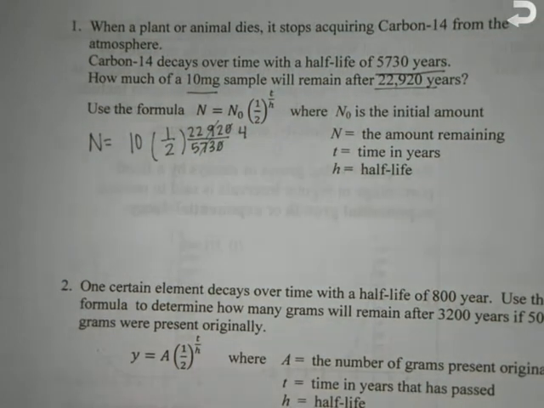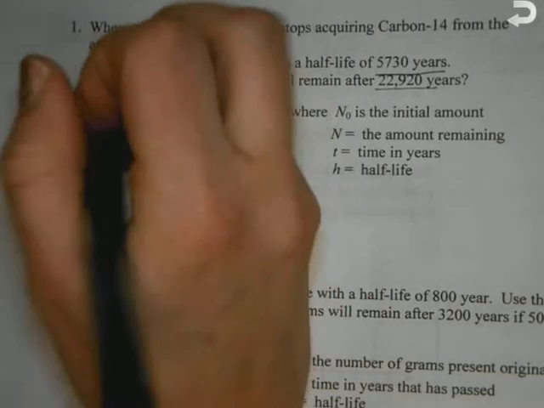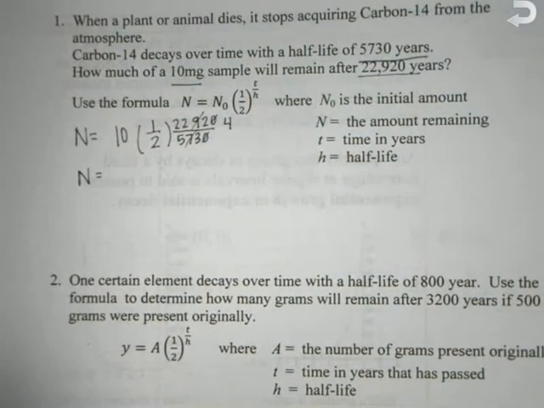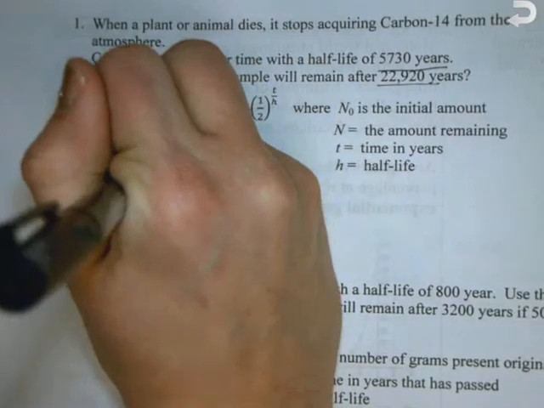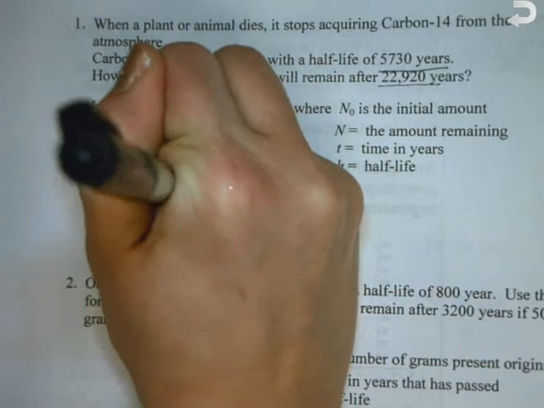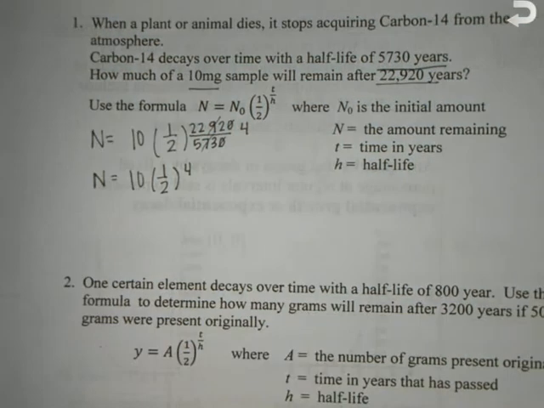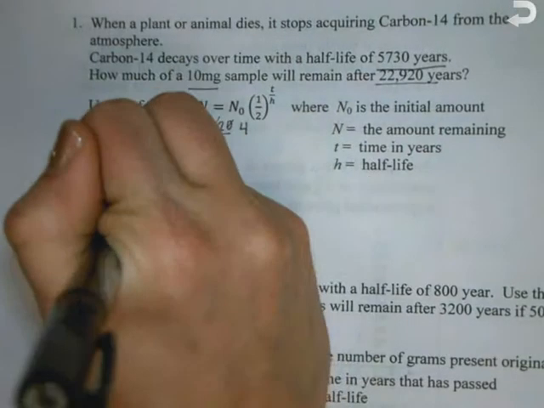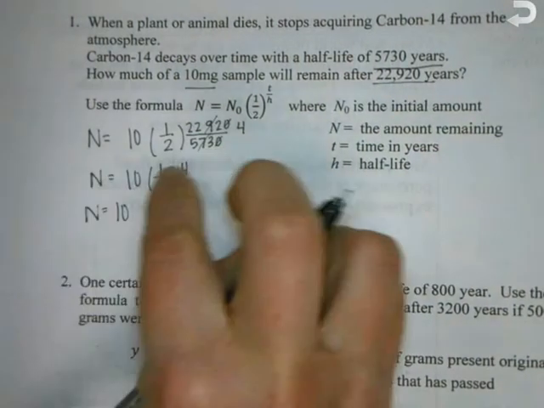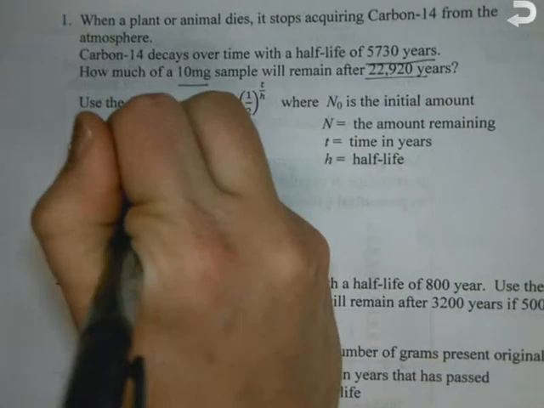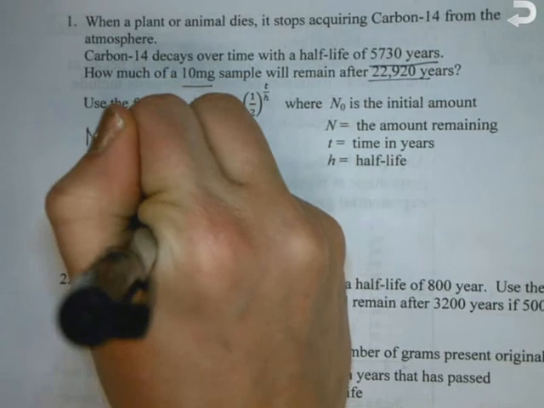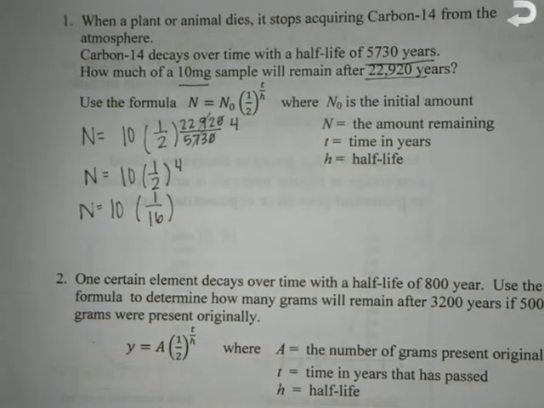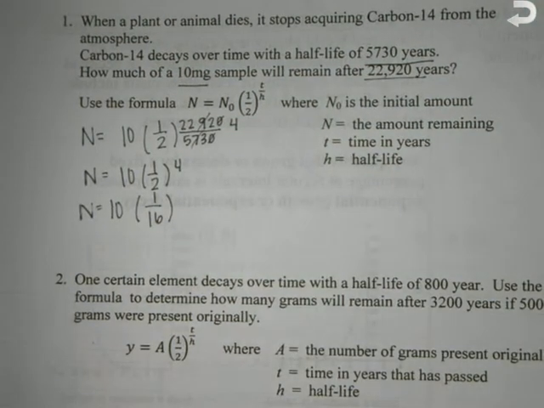So this is the same as N equals 10 times 1/2 to the power of 4. So that is N equals, order of operations, 1/2 to the 4th power gives me 1/16. Okay, so this is 10 times 1/16. Can I reduce anything before I multiply?